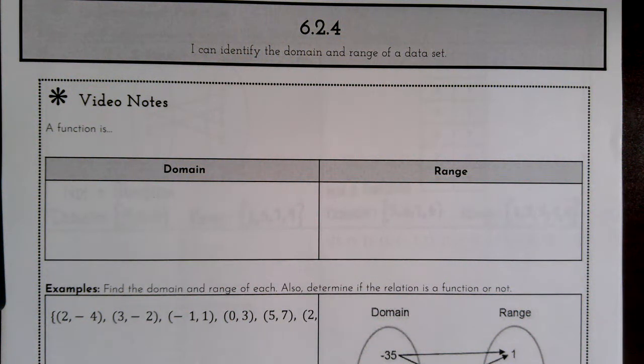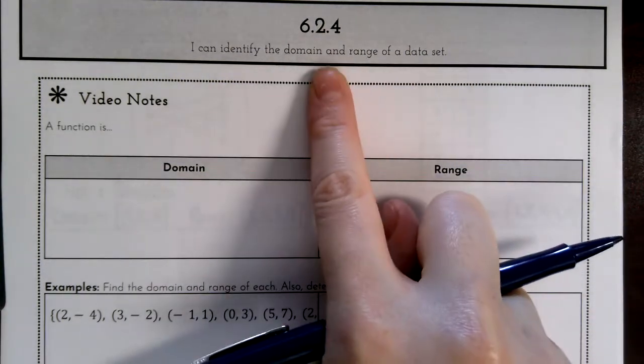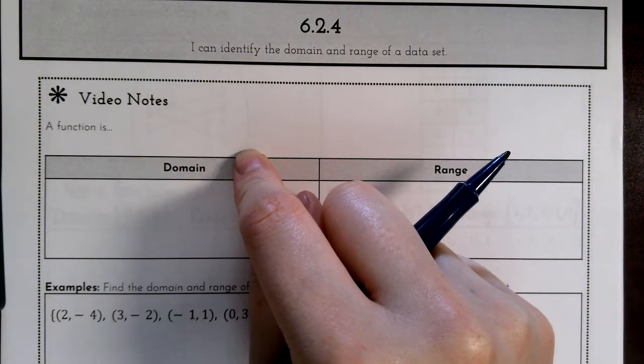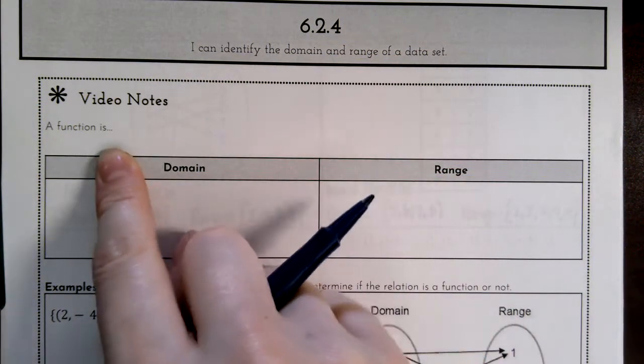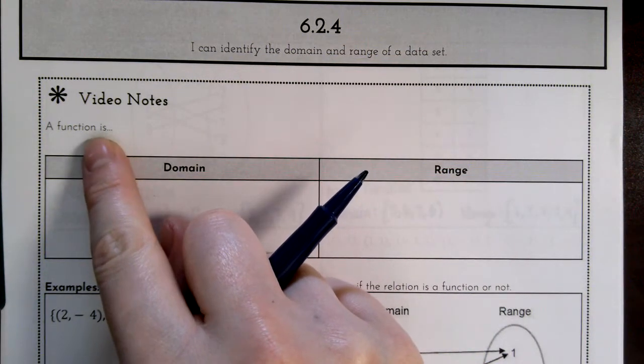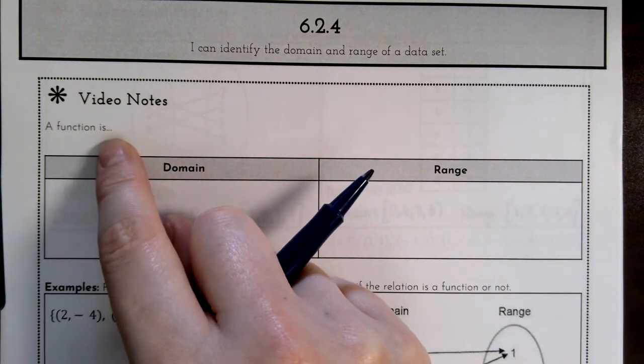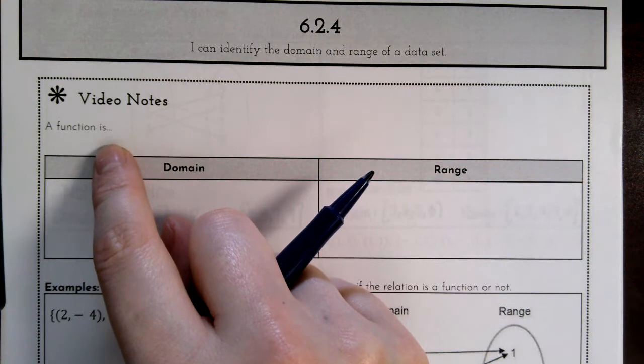In this video, we're going to look at learning target 624, which is identifying domain and range of a data set. Within this learning target, we are going to be talking about what defines a function. This whole unit is called functions, but functions are very specific relationships.